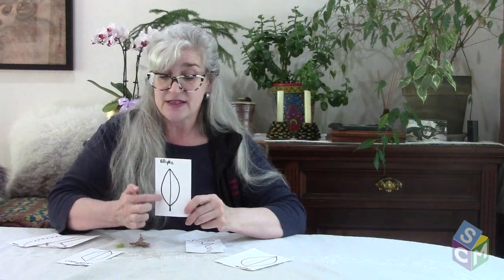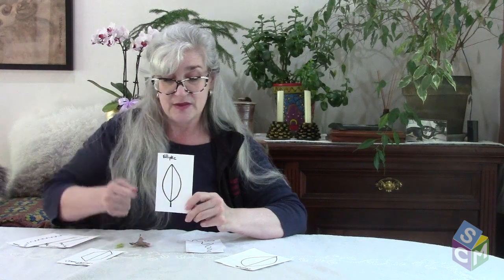Elliptic. Now, elliptic is pretty even. Its widest part is pretty much right in the middle, and it's tapered at both ends. Elliptic. Can you say ovate, obovate, and elliptic? Those are some big words.